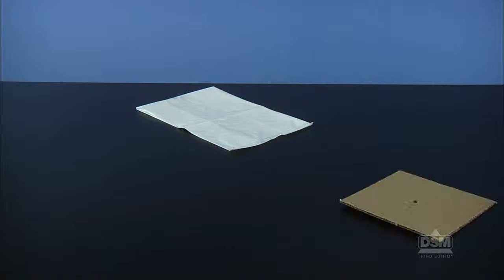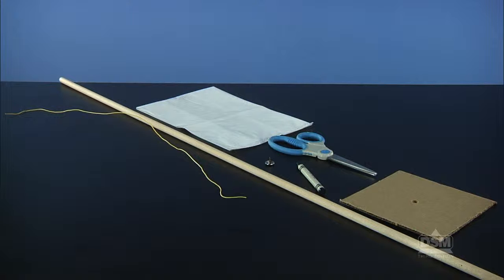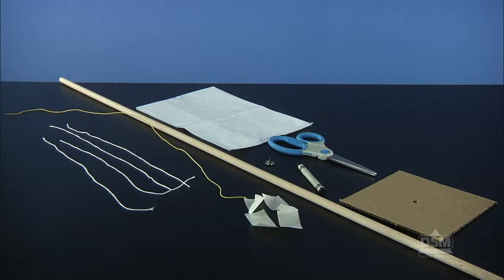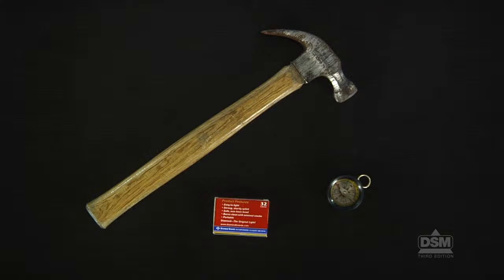Each team of 2 will also need a plastic bag, one cardboard square with a hole, one black crayon, one dowel, one pair of scissors, one thumbtack, one length of wire, 4 lengths of string, and 4 pieces of tape. For this session, you will also need a small hammer, a book of matches, and a compass.